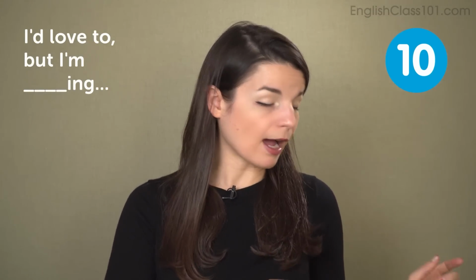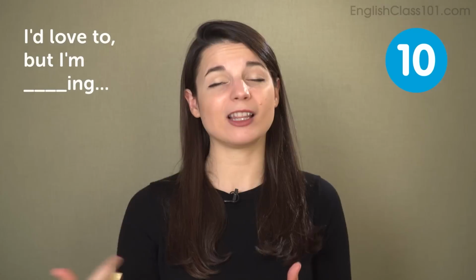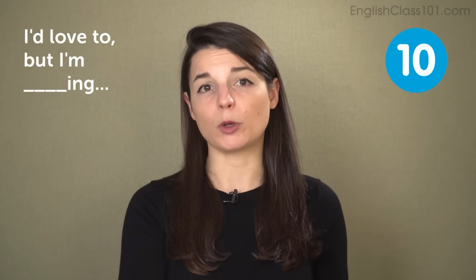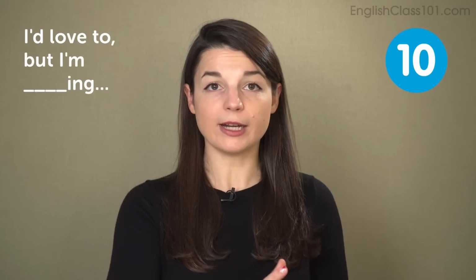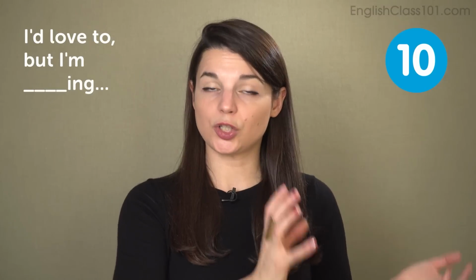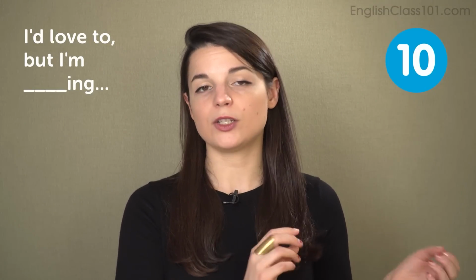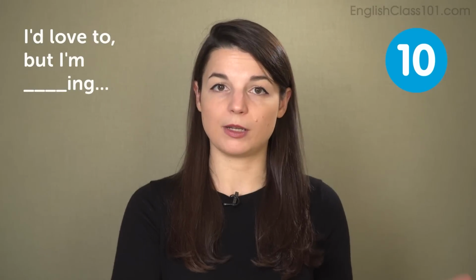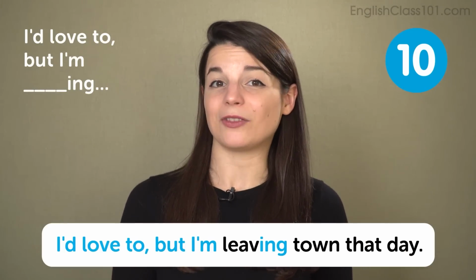So we use this -ing form for some activity we are planning to do. I'd love to, but I'm going swimming. Or I'd love to, but I'm hiking on that day. So using the progressive form of the verb related to the activity shows that your plan has been decided already. So try to use the progressive form of the verb here in this expression. In a sentence, I'd love to, but I'm leaving town that day.